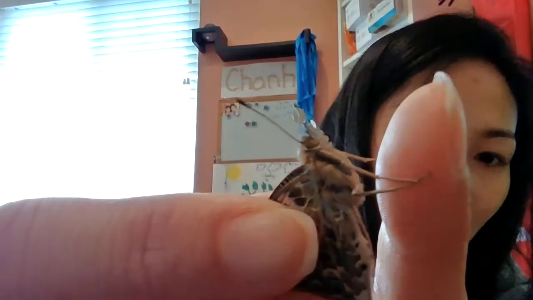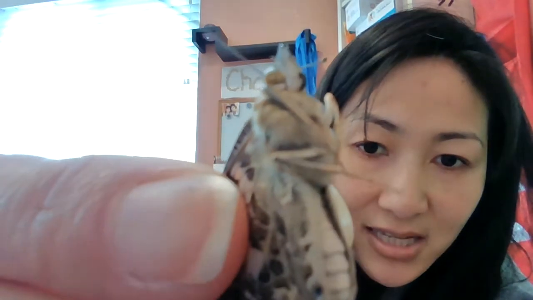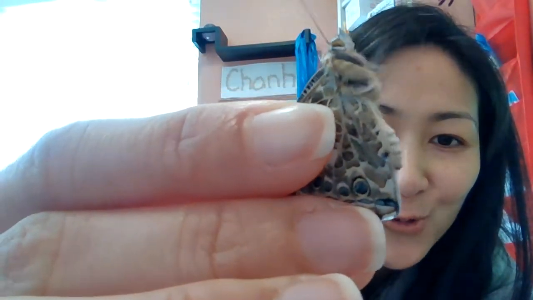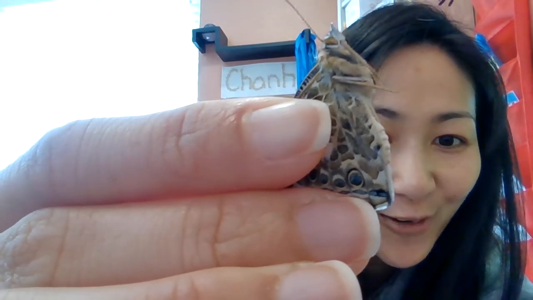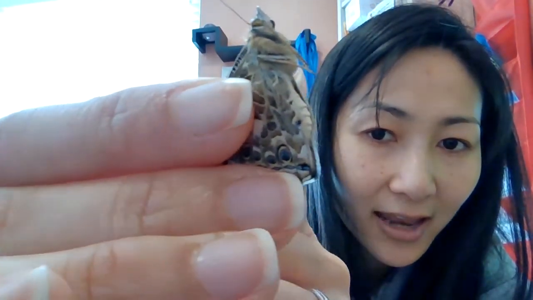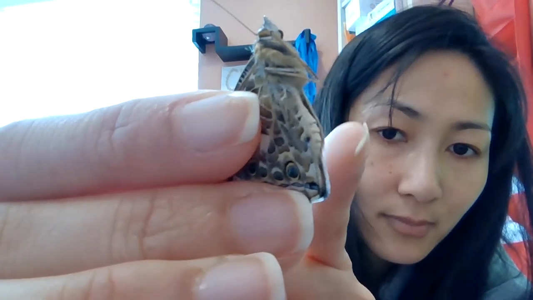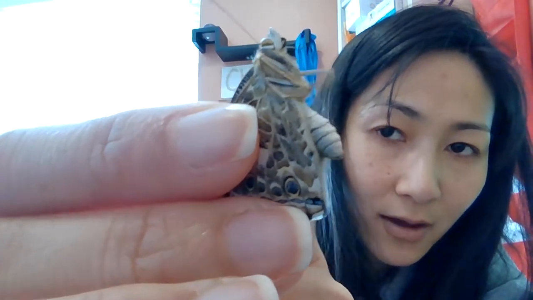All right, so then you notice that the body is very furry, fuzzy, okay? And I cannot open the wings to show it to you because if I open it, it will fly away, okay? So we see the three body parts, the head, the thorax, and the abdomen. Right there, that's the abdomen, okay?